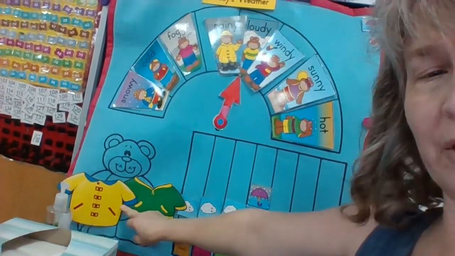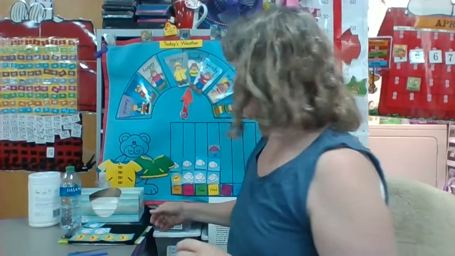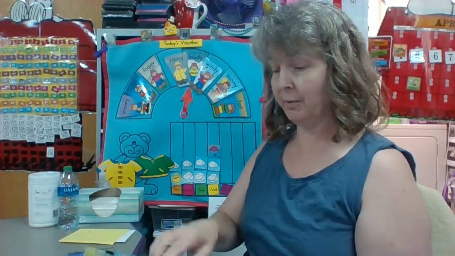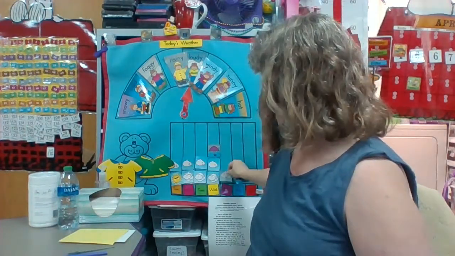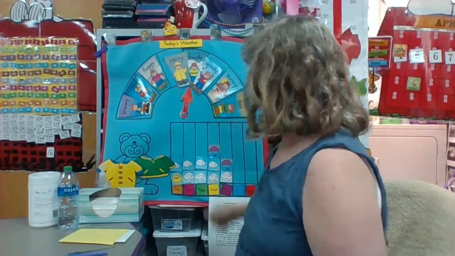We're also going to have our raincoat on because it is supposed to be raining a good share of the day. So for today, we are going to put up cloudy because we'll have some times where it's just cloudy. But most of the day, it's going to be raining. So it's probably going to be an inside recess day.